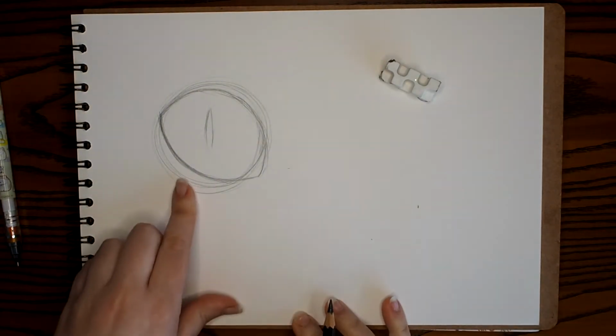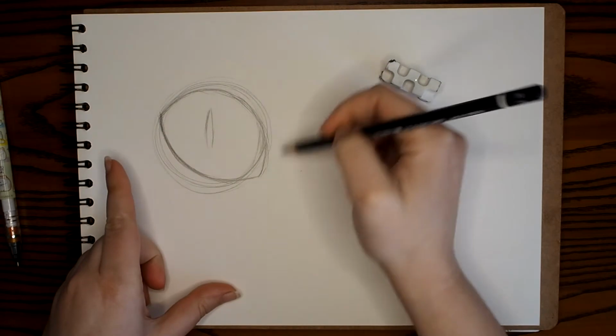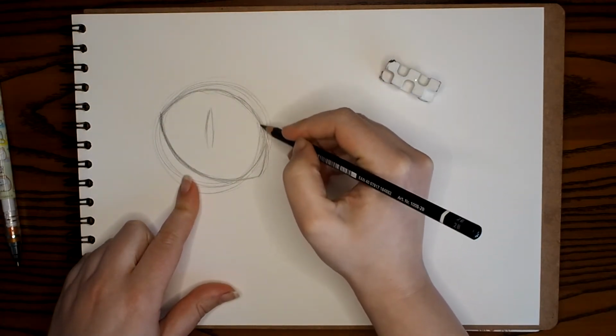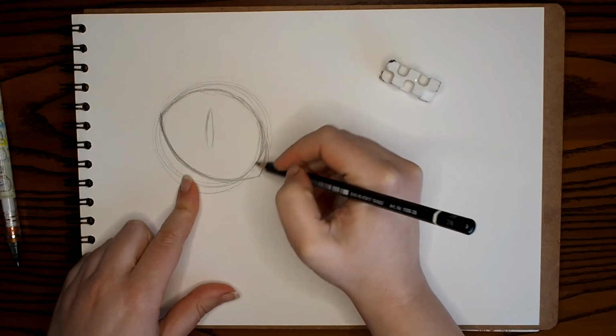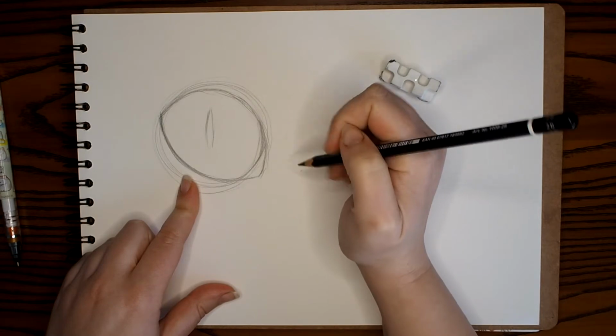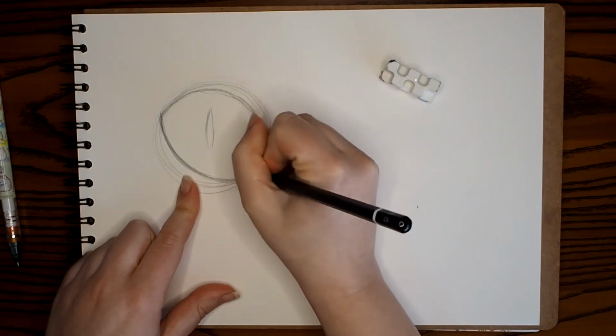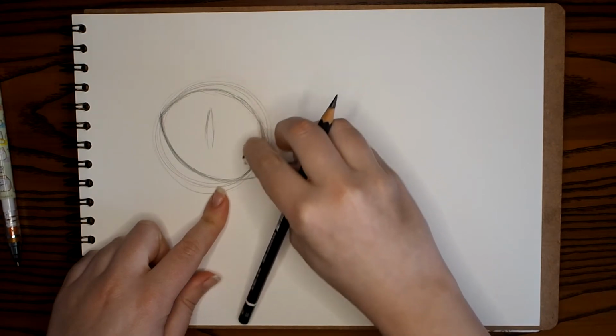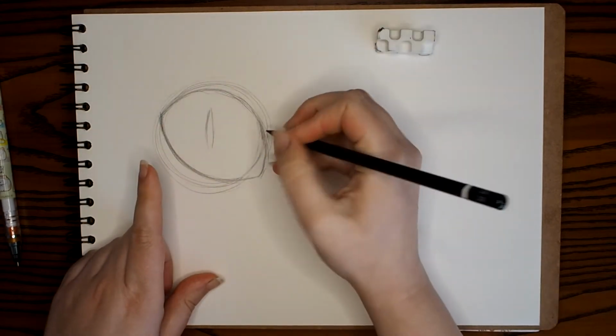So we've got a basic structure here. I've built it up around the sphere of the eye. I'm keeping it fairly light at the minute. This pencil has the power to be basically solid black, but I'm going to keep it nice and light so that if I go, oh, that's too dark, I could just erase it and bring it in.